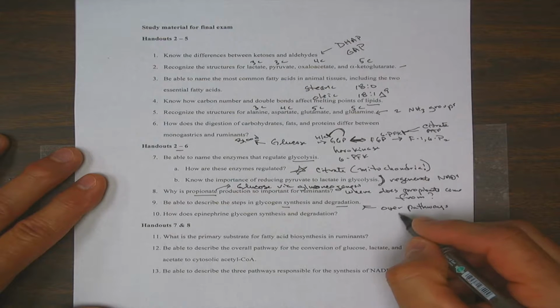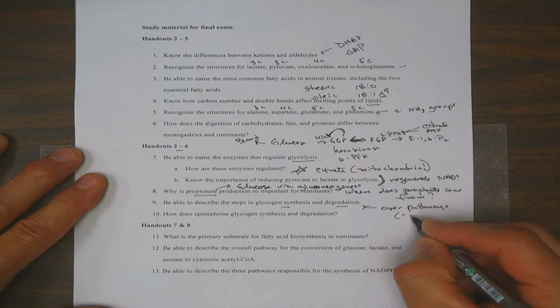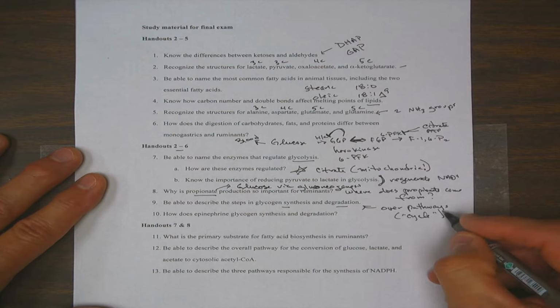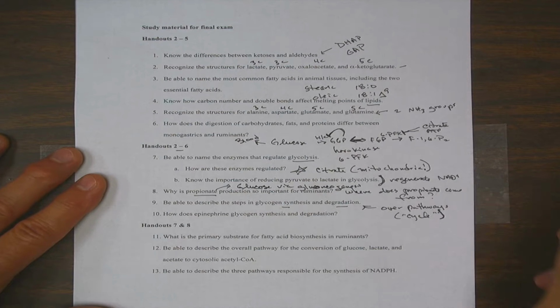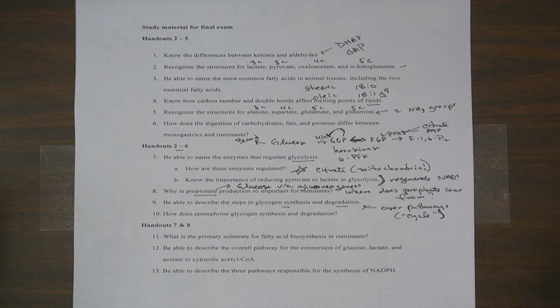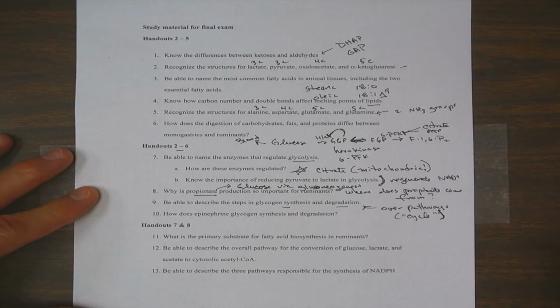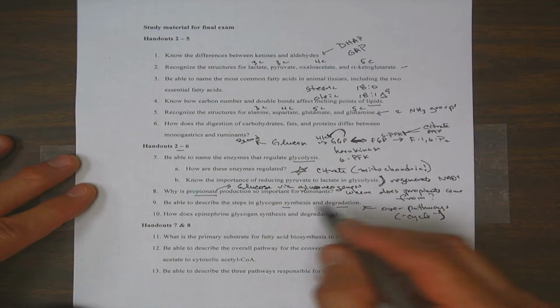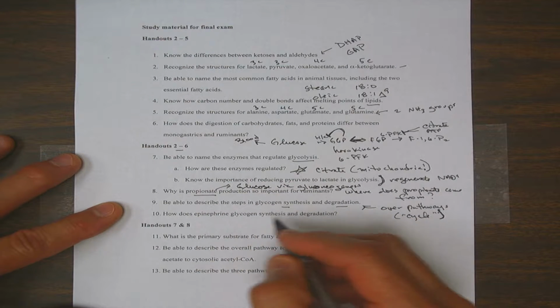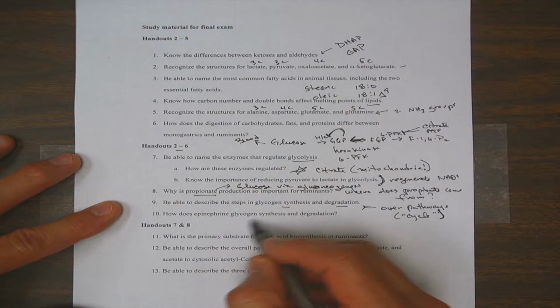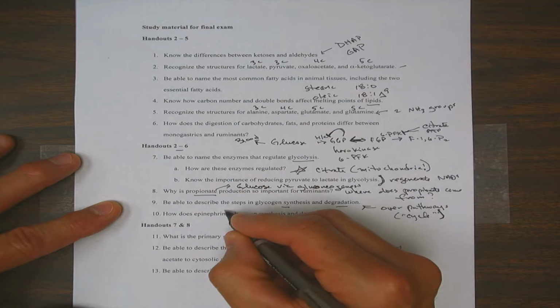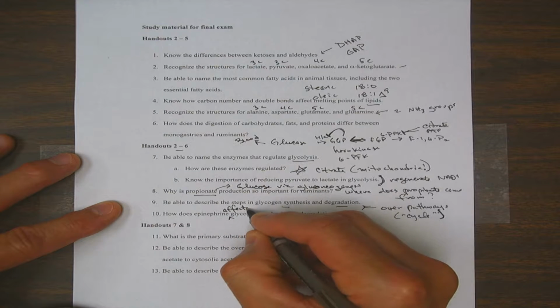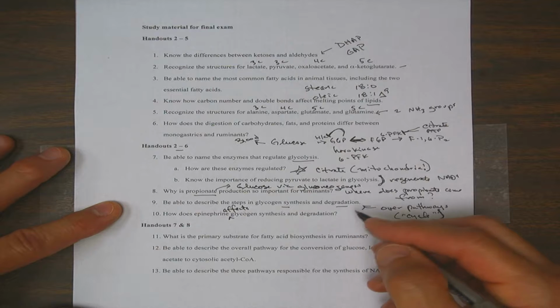And I drew what was essentially, cycles maybe not the right term, but you can draw this in a circular fashion where you start with glucose 1-phosphate and make glycogen, and then when you degrade glycogen, you have glucose 1-phosphate again. So, be able to talk about that. I really want you to recall how epinephrine affects or controls glycogen synthesis and degradation.